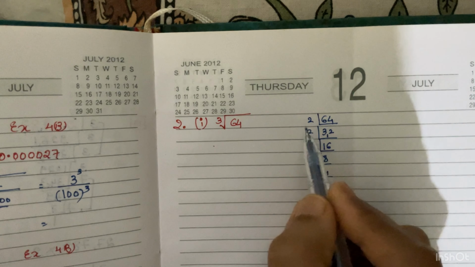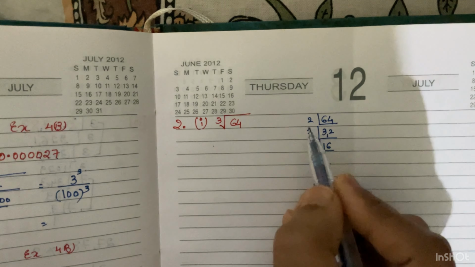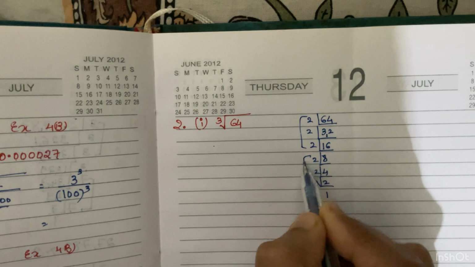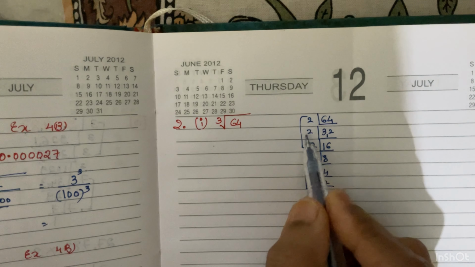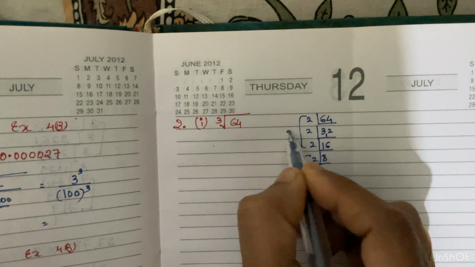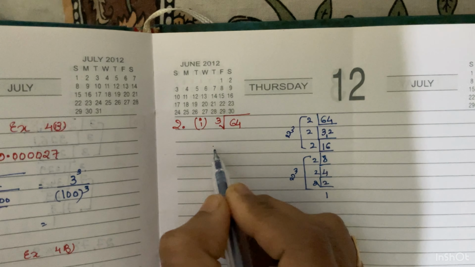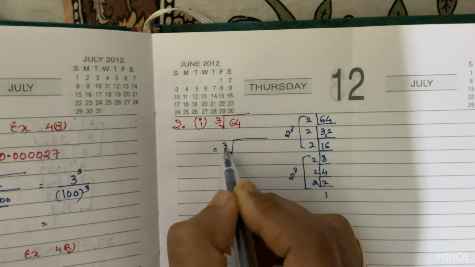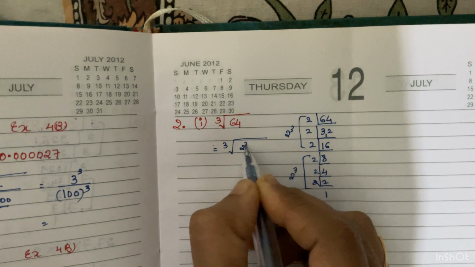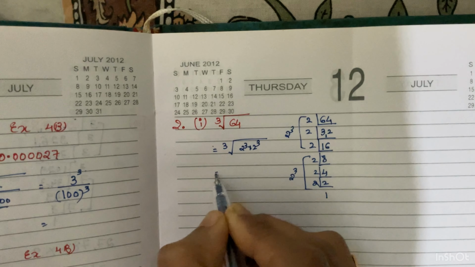Now first let me check whether the prime numbers we got are in triplets or not. Yes, we found them in triplets. Now from each triplet we can write 2 raised to the power 3, right? So here I am writing cube root of 2 raised to the power 3 into 2 raised to the power 3. So the powers are same.